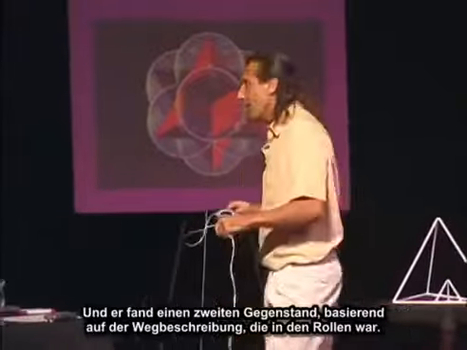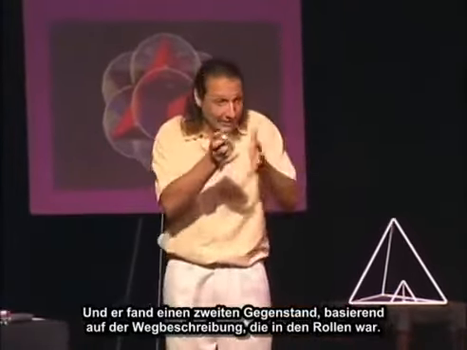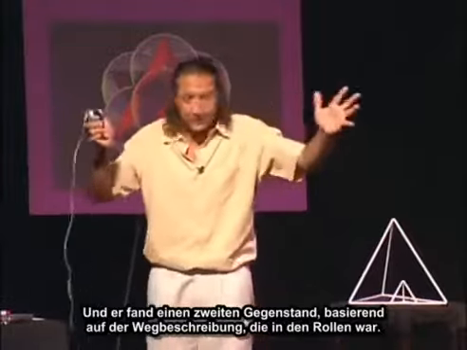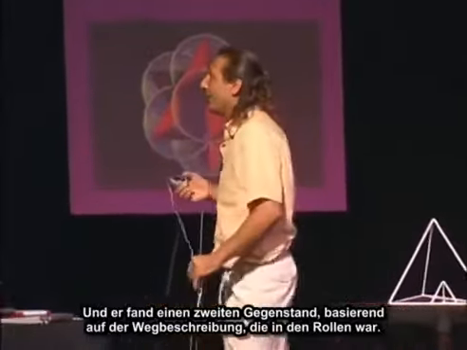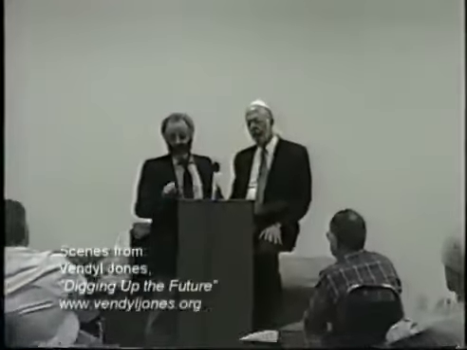And Wendell eventually found a second item as well, based on the description that he was reading from these scrolls, using the clues and finding them in the Qumran region. So let's take a look.